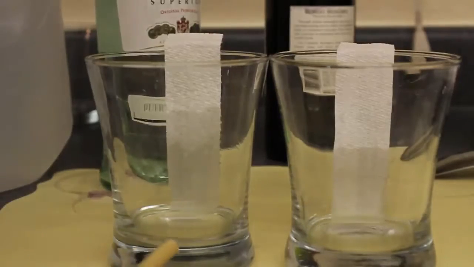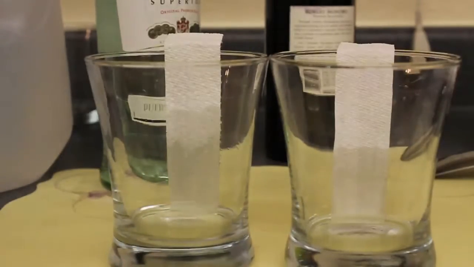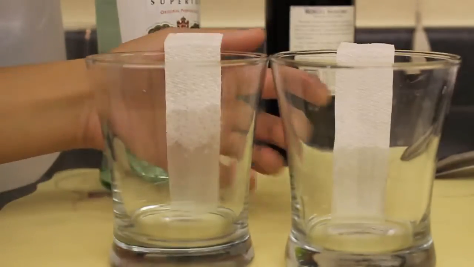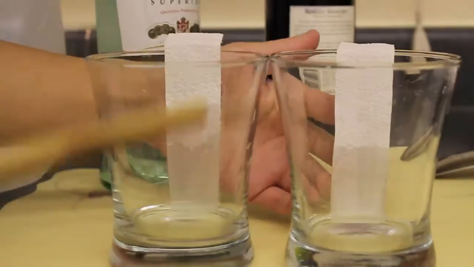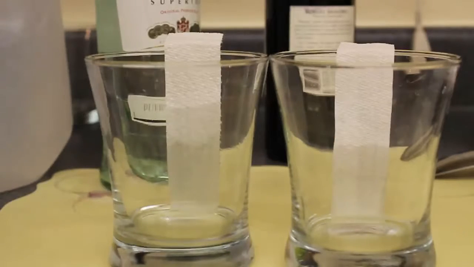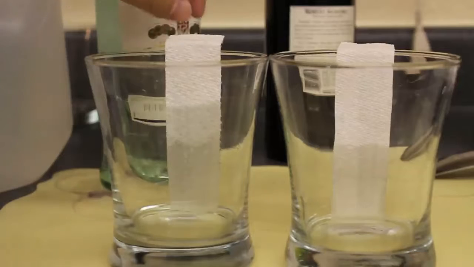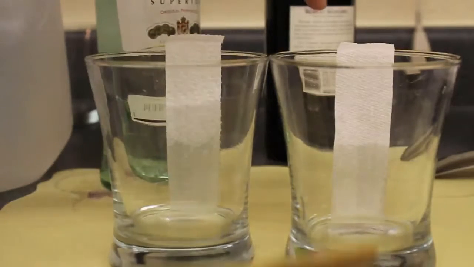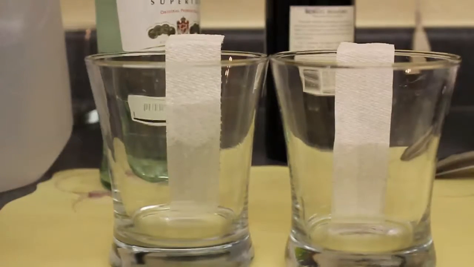In the water glass, we can see the liquid level on the paper towel is much higher than the rum liquid level. We can conclude that water has much more force to climb up this paper towel than alcohol does. In other words, water has higher surface tension than alcohol.